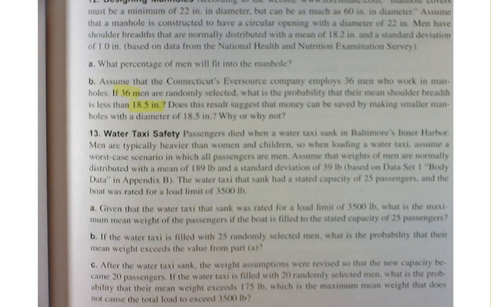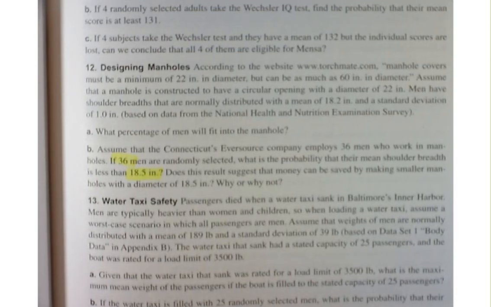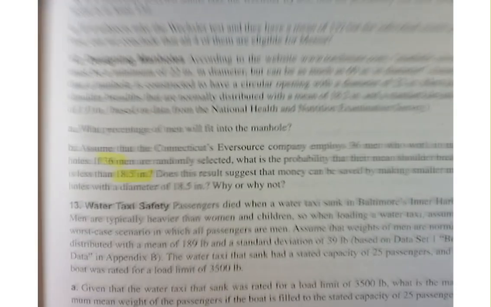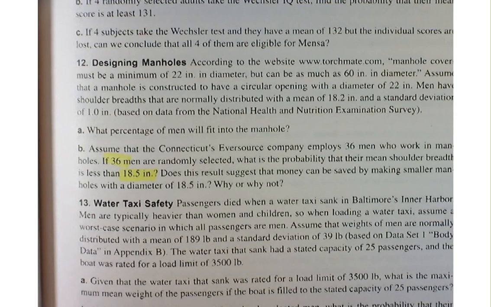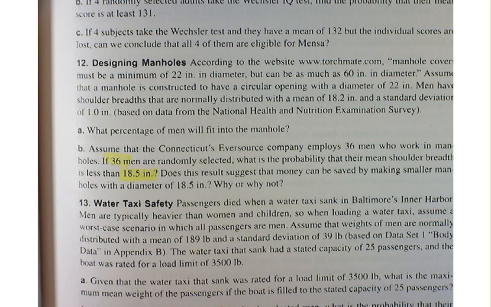Okay. Let's work with the manhole covers. And I admire the author for digging out stuff like this. I don't think I'd know where to find something like this. So according to the website torchmate.com, manhole covers must be a minimum of 22 inches in diameter, but can be as much as 60 inches in diameter.